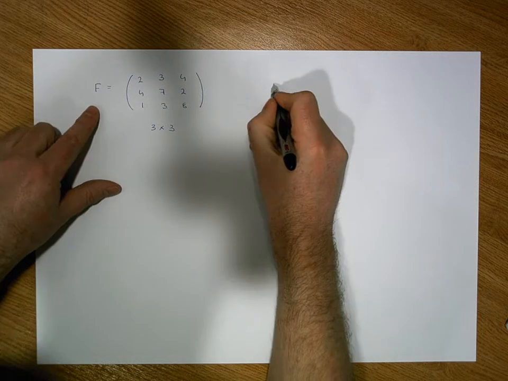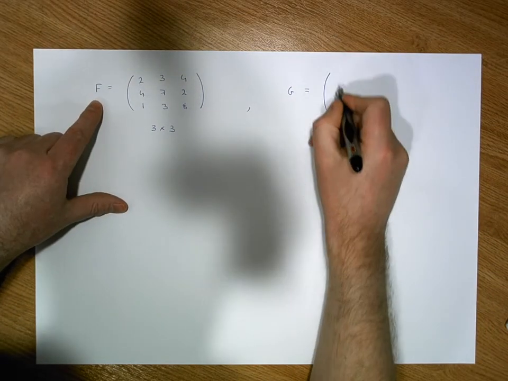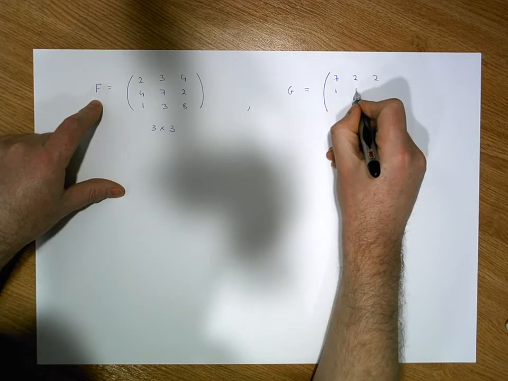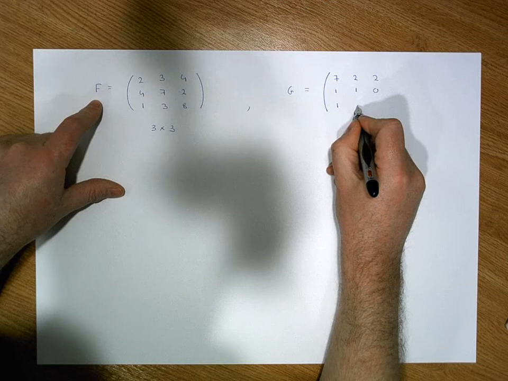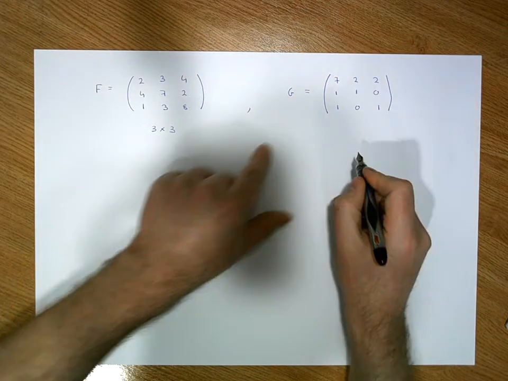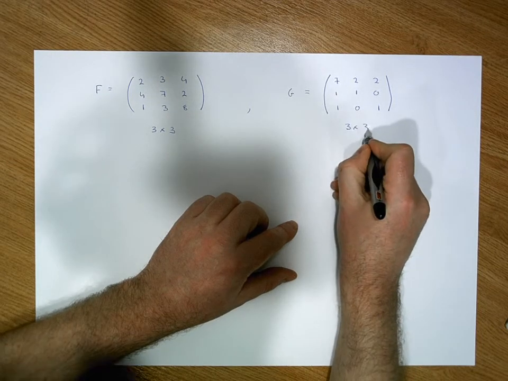And let's say the matrix G is also a 3 by 3 matrix, and let's say we have 7, 2, 2, 1, 1, 0, 1, 0, 1 as an example. This also has 3 rows and 3 columns, so this is a 3 by 3 matrix.